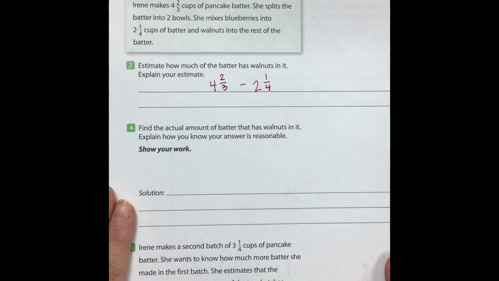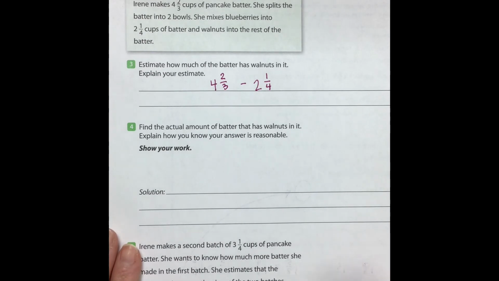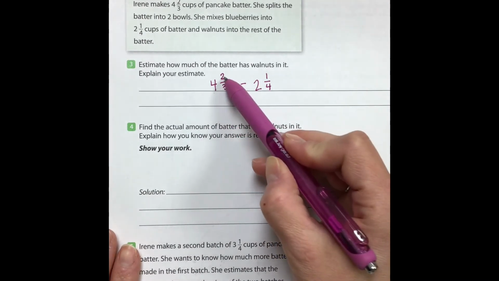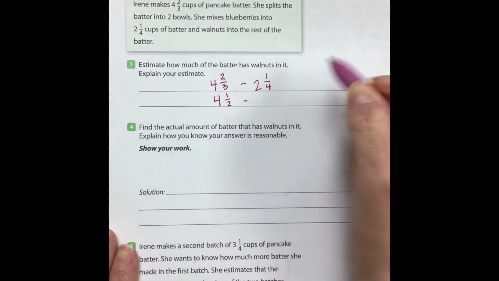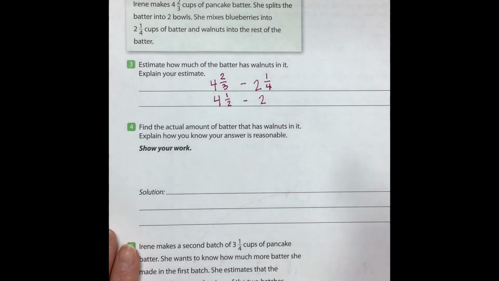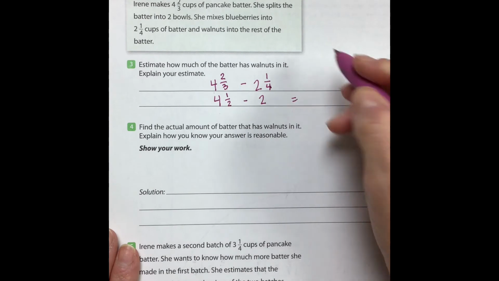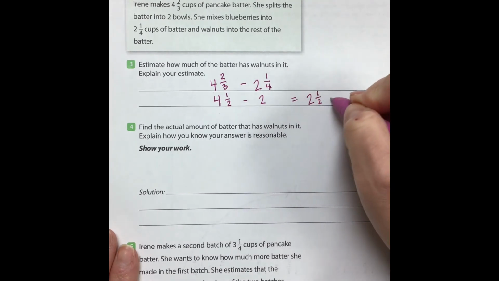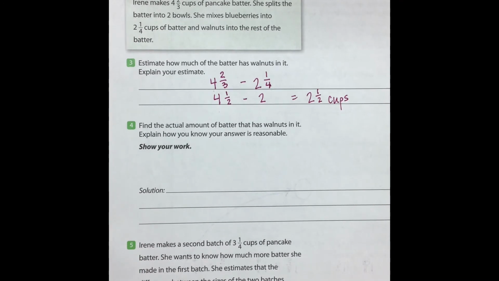But this is just an estimate, so I get to just round it out, figure out what 4 2/3 is closest to and what 2 1/4 is closest to, and that's going to be my estimate. So 4 2/3 is going to be closest to 4 1/2, and 2 1/4 is going to be closest to 2. Now you might have something a little bit different, but 4 1/2 minus 2 is going to be closest to 2 1/2 cups. And remember, this is just an estimate, but it should be about 2 1/2 cups.